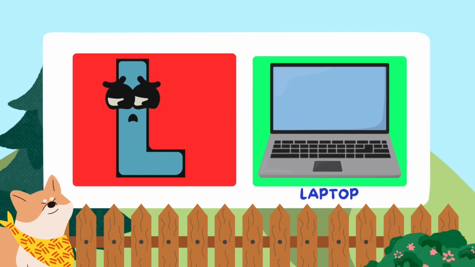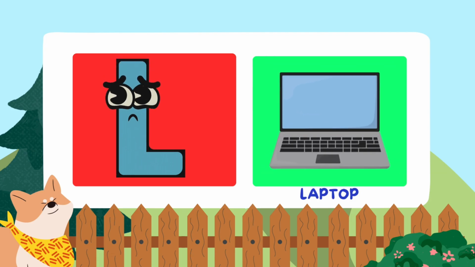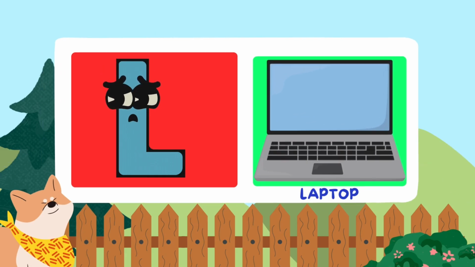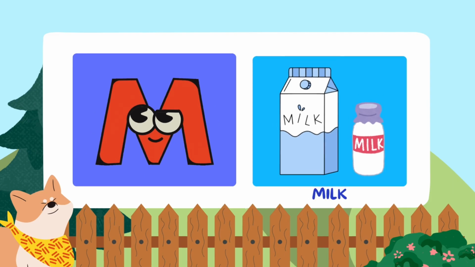L for laptop. L for laptop. L, A, P, T, O, P. Laptop. Right kids?